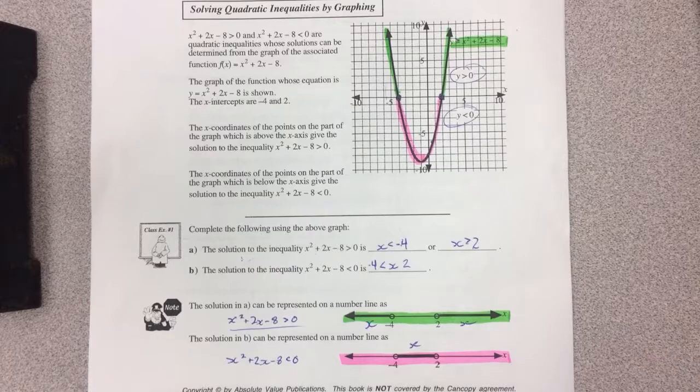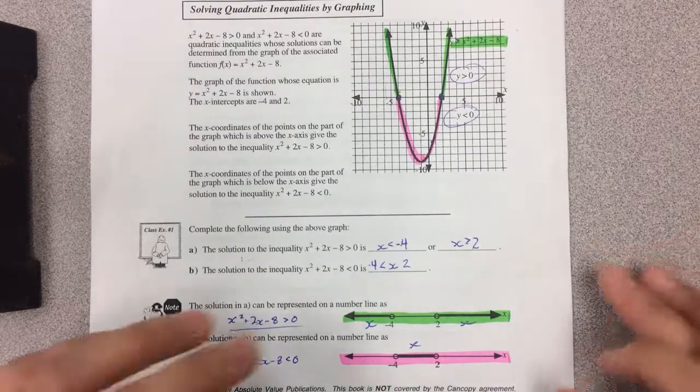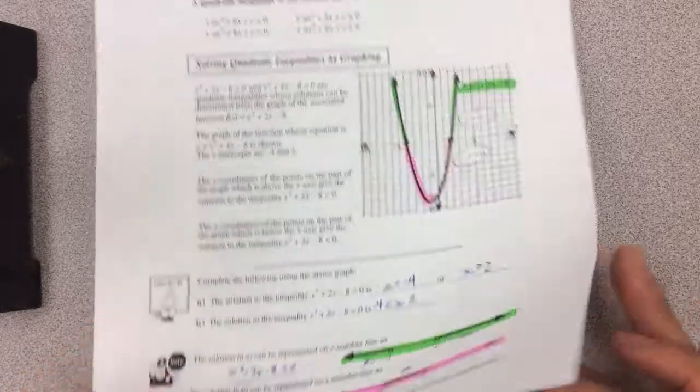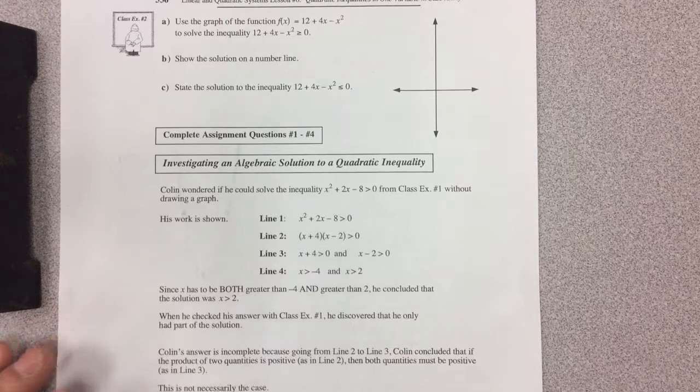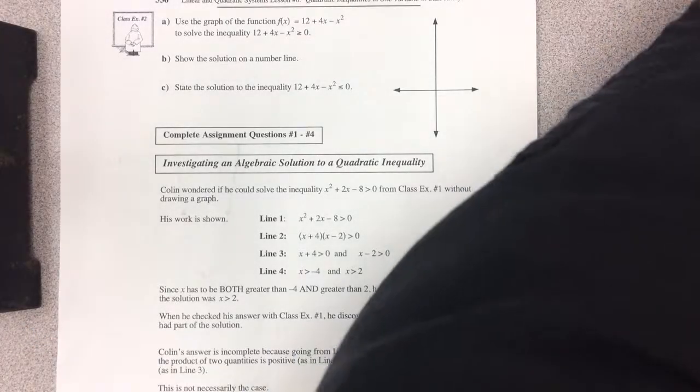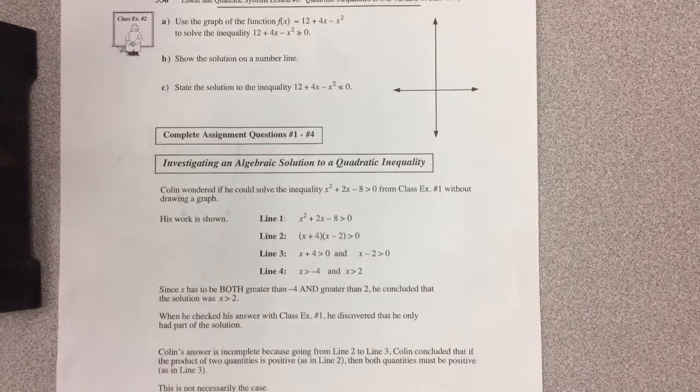Alright, so we can find those different scenarios for a case analysis just by looking at the graph. But sometimes we're not able to do that because sometimes we're not given enough information. Other times we're just given an equation, and if we're just given an equation and we want to find out algebraically, we have to use a different scenario.